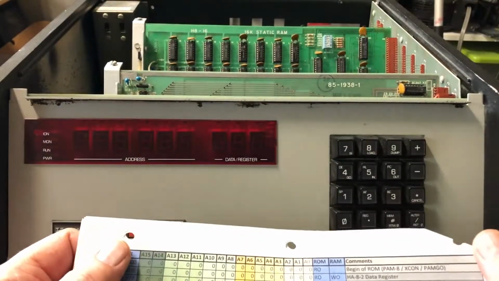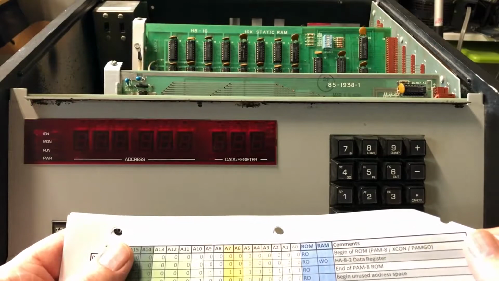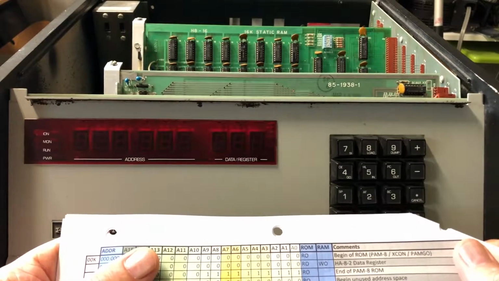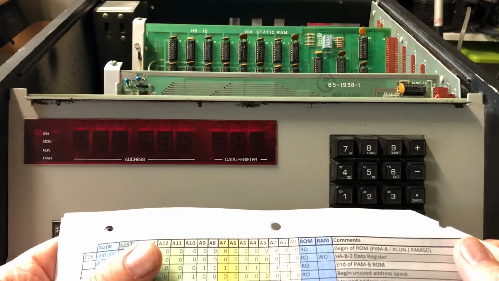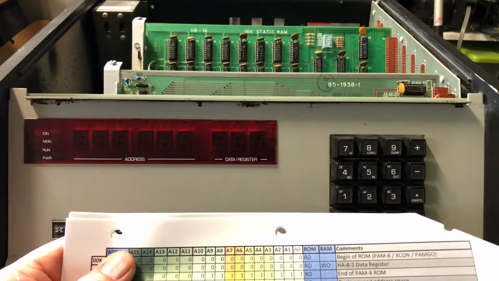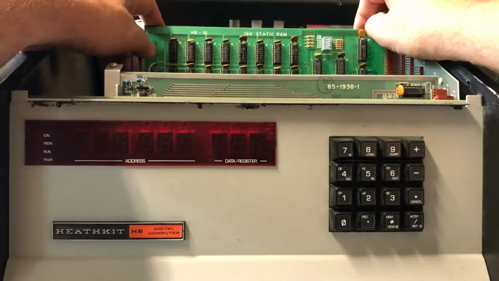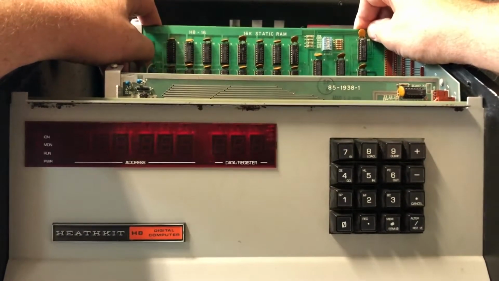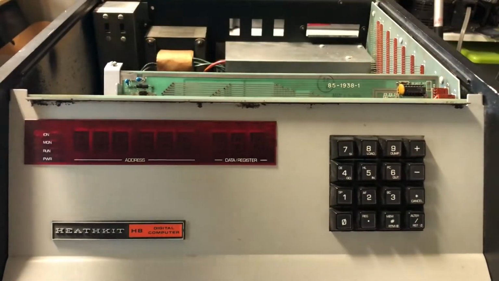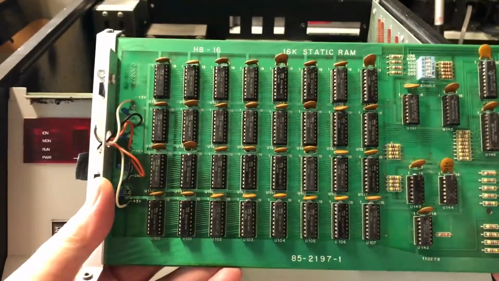A couple other things to note here. In an earlier video, the only way I could get the system to actually come up and run was with the H8-16 strapped at the origin address of 0. And that was quite confusing to me for some time, because I expected a memory map somewhat like I just described here, and this card to be able to occupy a higher address block. Let me pull the card out and talk about what's happened here.